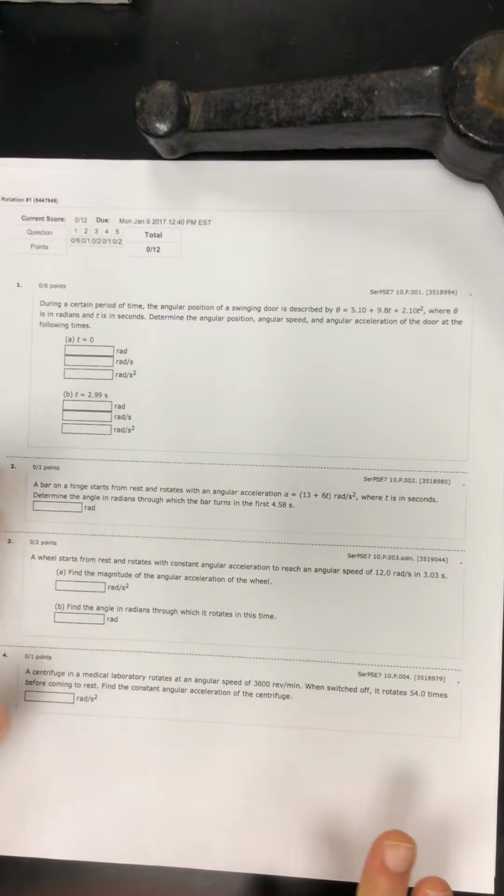All right, everybody. So here is homework help with rotation number 1. And let's take a quick peek. Not too long of an assignment. Shouldn't take too long at all.